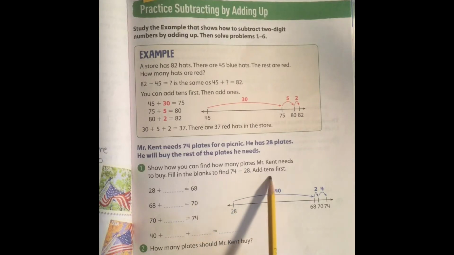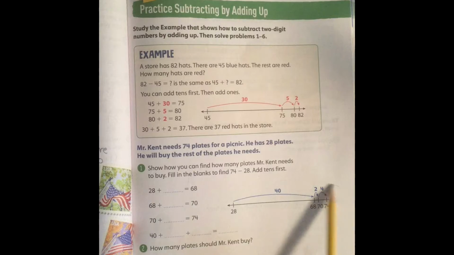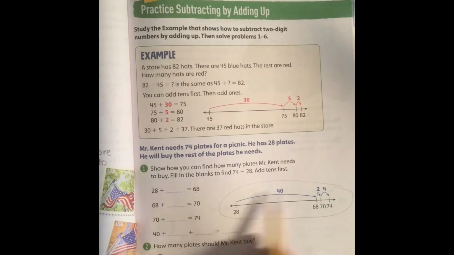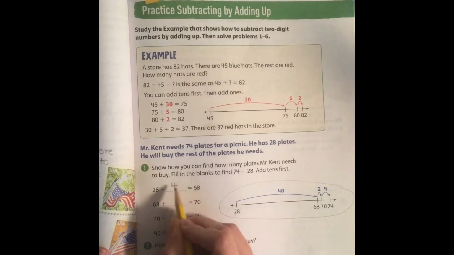We're going to add tens first. So they went ahead and they started it for us. All we're doing is filling in these blanks, okay? Don't get overwhelmed. We're going to use this right here to help us. So 28 plus what equals 68? What did they have to jump? How many did they have to jump to get from 28 to 68? They had to jump by 40. So I'm going to write 40 here.